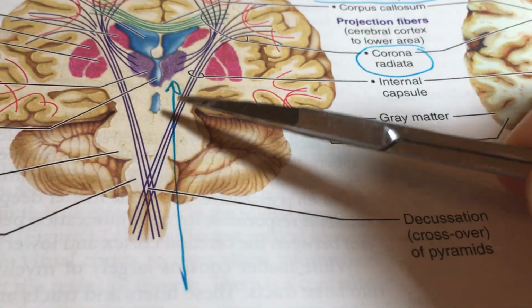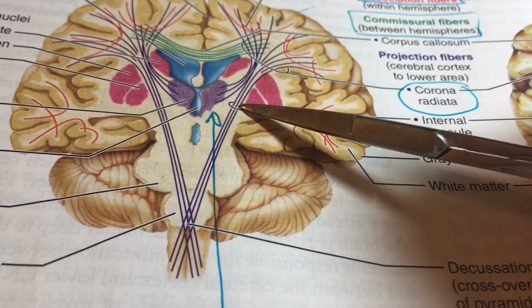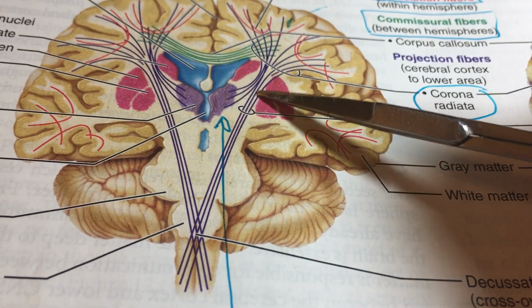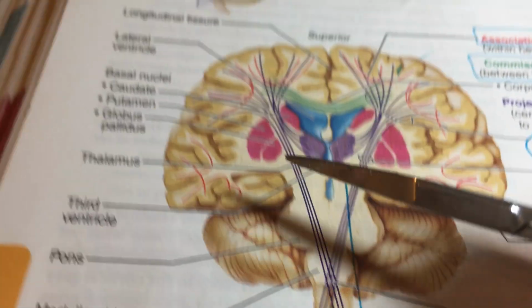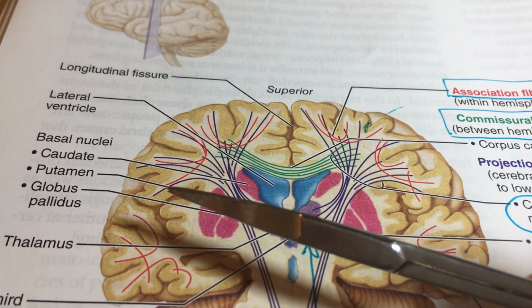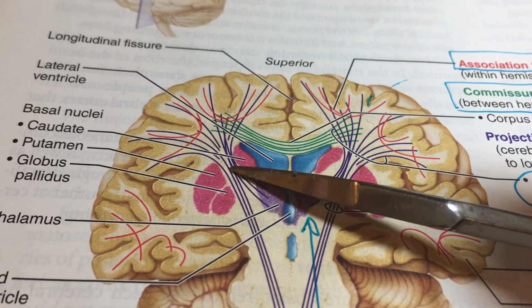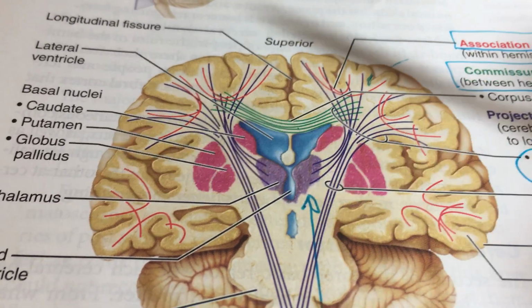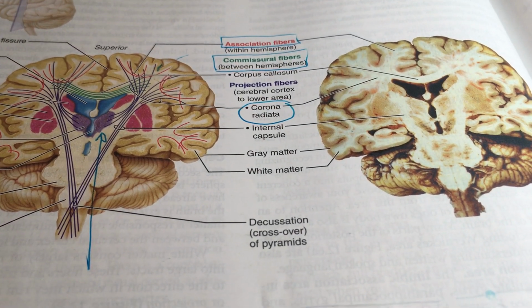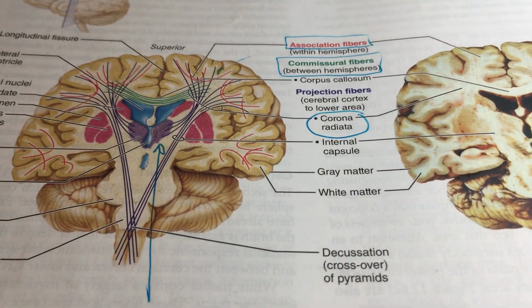Okay, notice that the internal capsule goes in between. This is referred to as the internal capsule, and it's basically where the projection fibers squeeze through between the caudate nucleus and the putamen and globus pallidus portions. So we have this tiny little area here where projection fibers can make their way through. That'll be an important little detail in subsequent sections of the brain as we come down through.